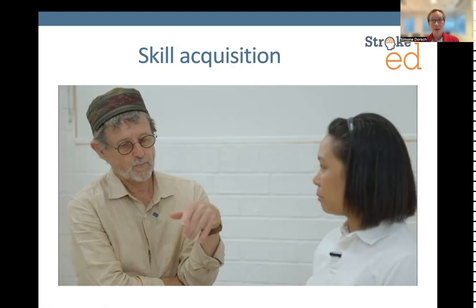So when we try to do something that we can't do well and we're not very coordinated at doing, we will use excessive amounts of muscle activity. And one of the features of becoming more skilled with a movement is that we start to produce the same movement with less EMG activity in the muscles.